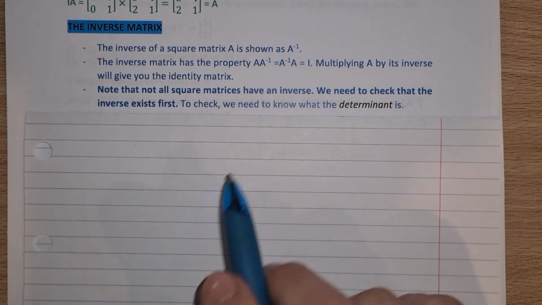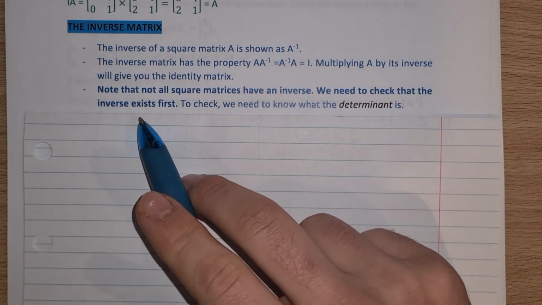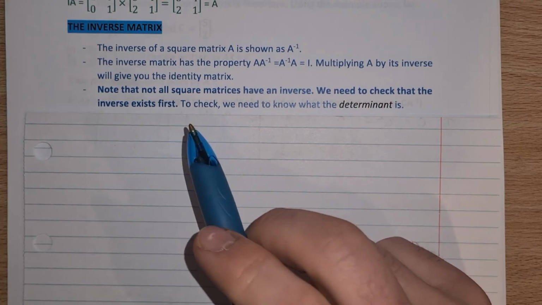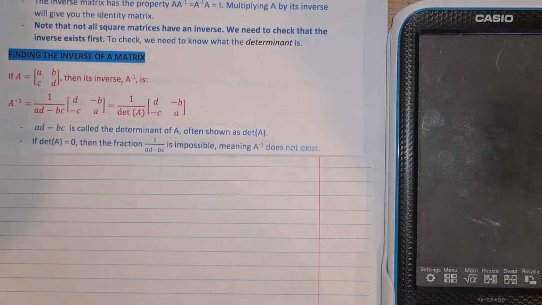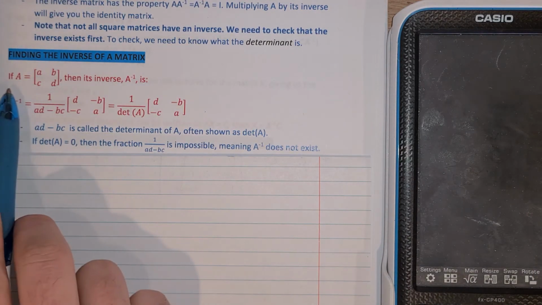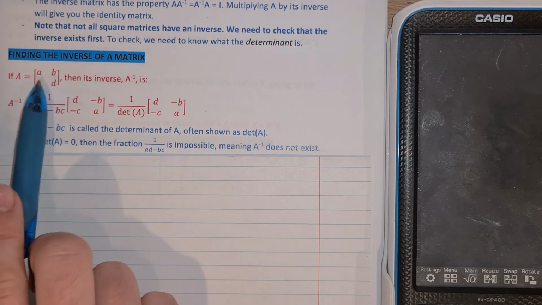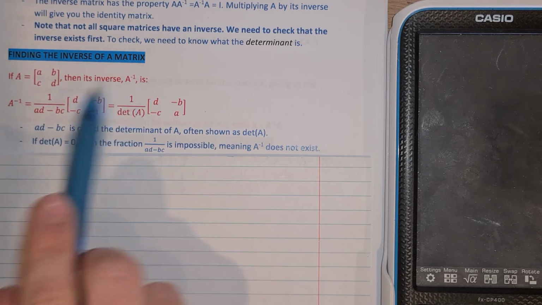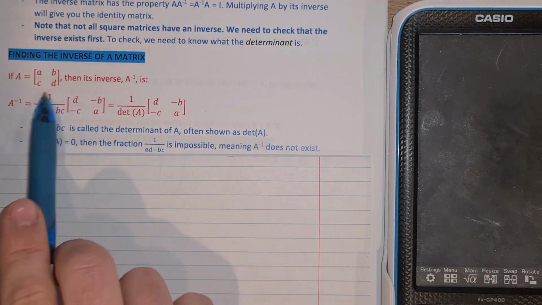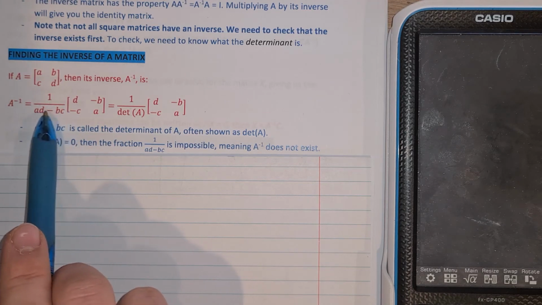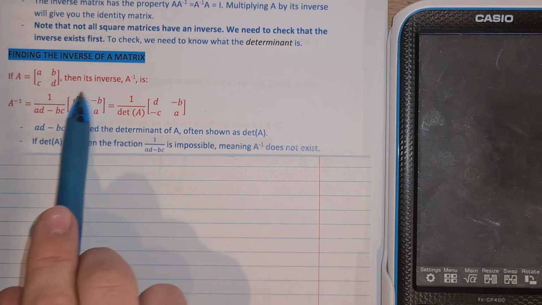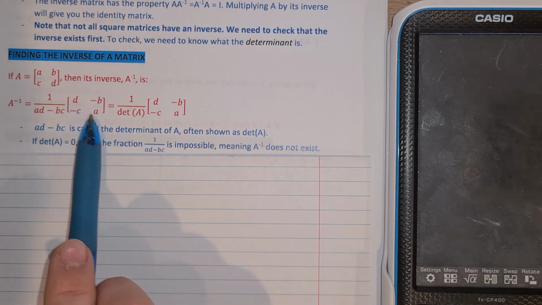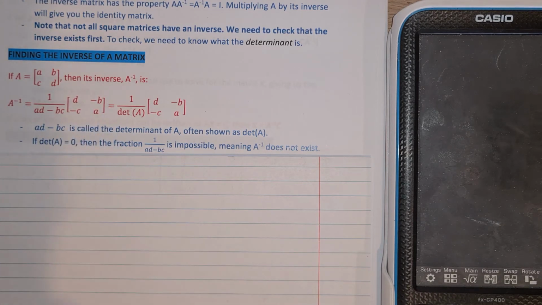First, what we need to do is check that the inverse actually exists. To check that it exists, we need to know what the determinant is. So we've got this formula for finding the inverse of a matrix. If A is the matrix A, B, C, D, then its inverse, A -1, is 1 over AD minus BC multiplied by this matrix where the elements are rearranged a bit.